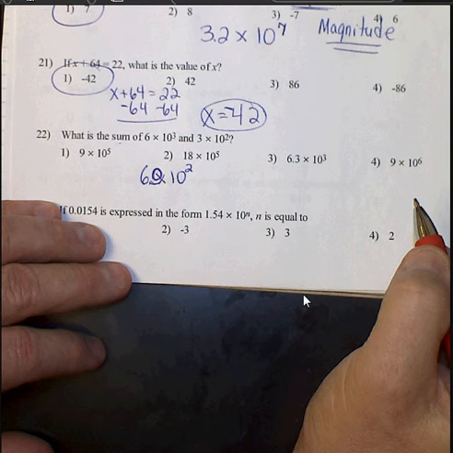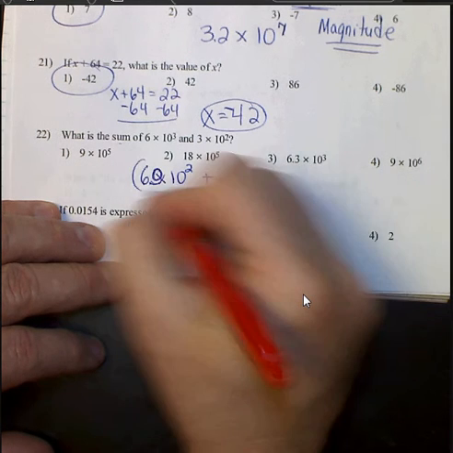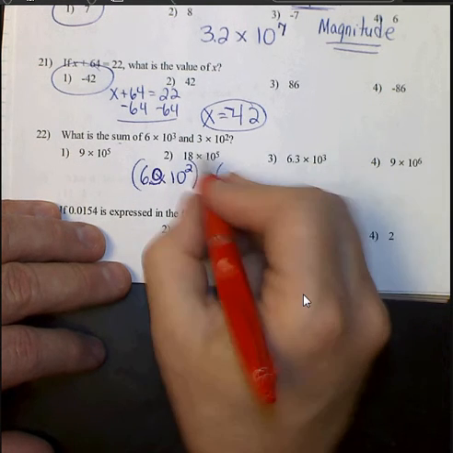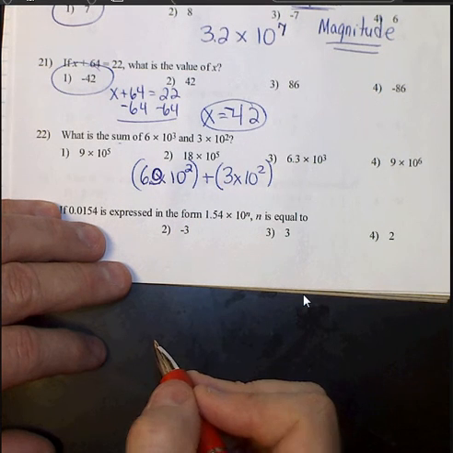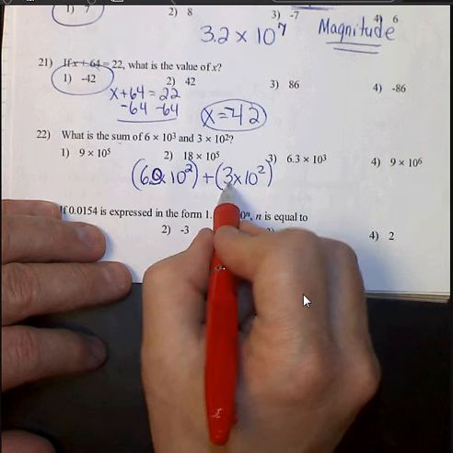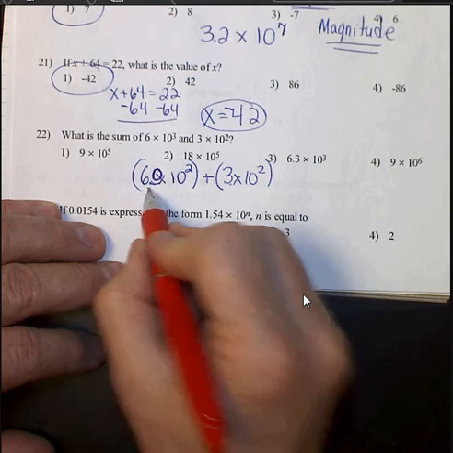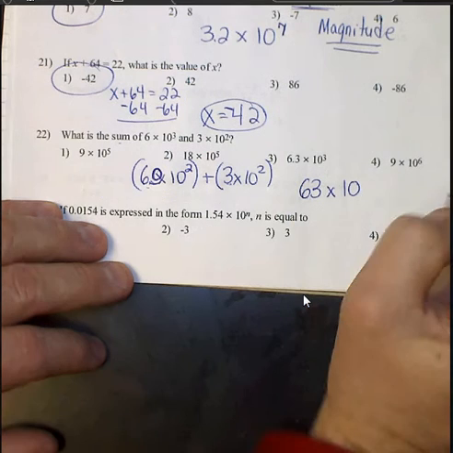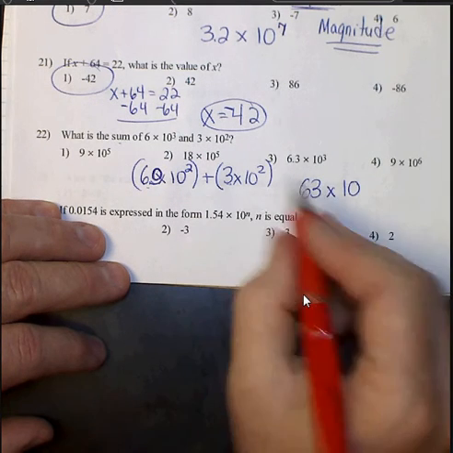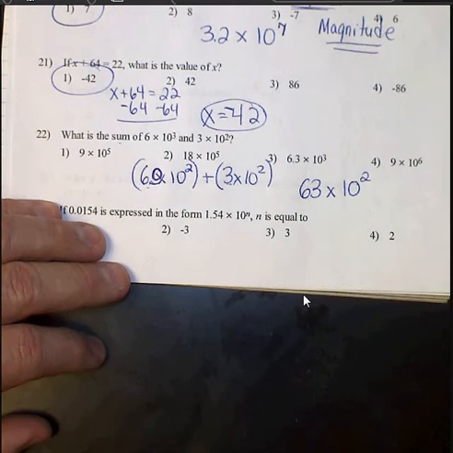So I get 60 plus 3 times 10 to the second power. So now when I add the number pieces, which is 60 plus 3, that's 63, times 10 to the, when you're adding, the exponent stays the same, second power.